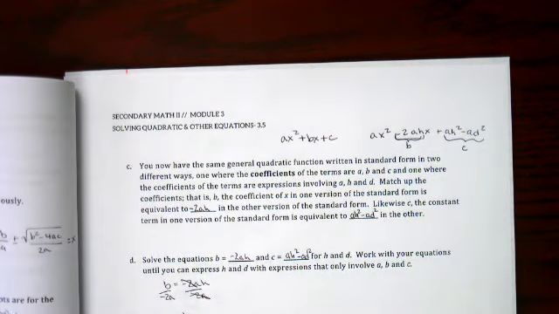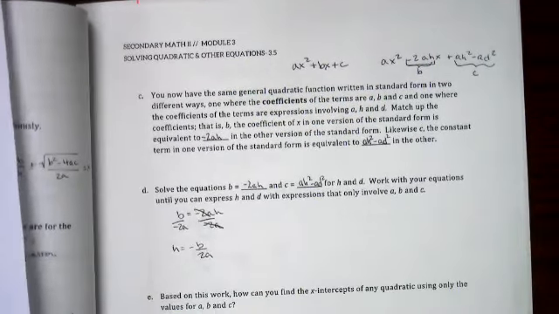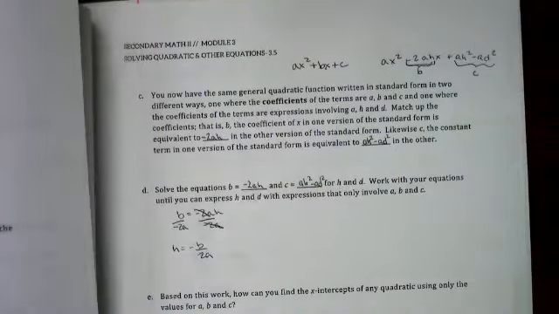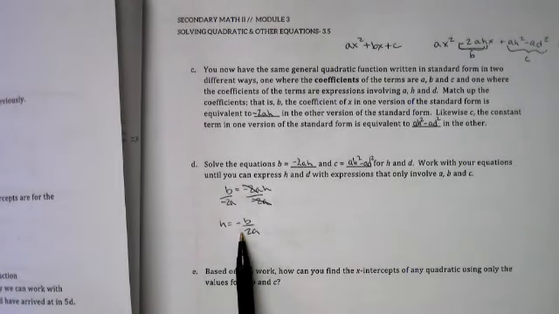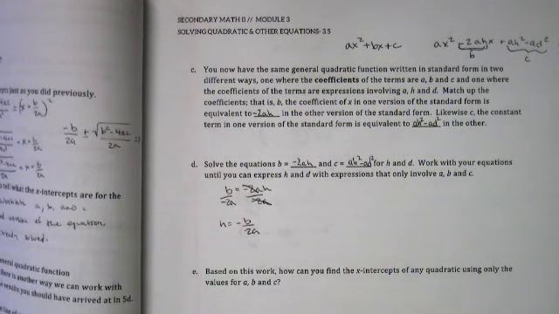Remember before when I said that h was the line of symmetry? Right, over here we said h was the line of symmetry. Well, we just showed that the line of symmetry is negative b over 2a, which was what we showed the last time when we tried to write the quadratic formula, right? We said that it was negative b over 2a.